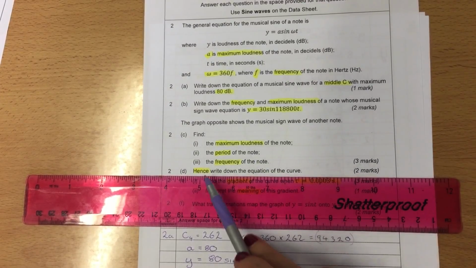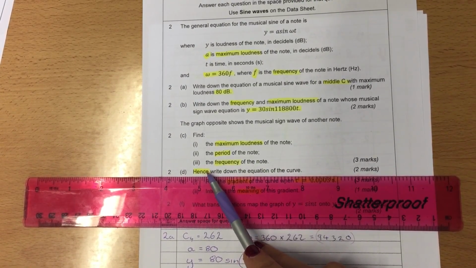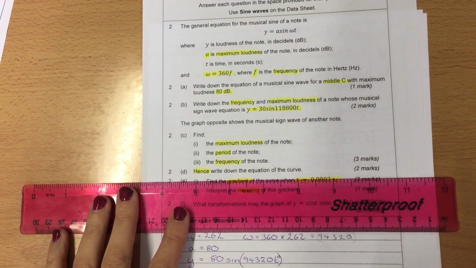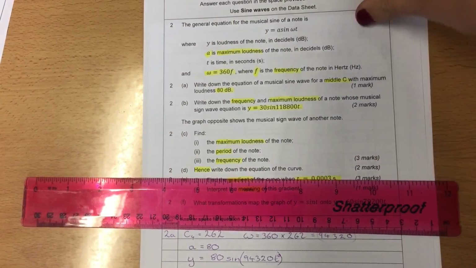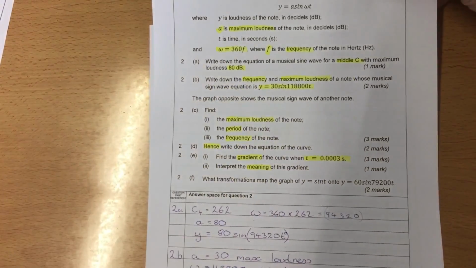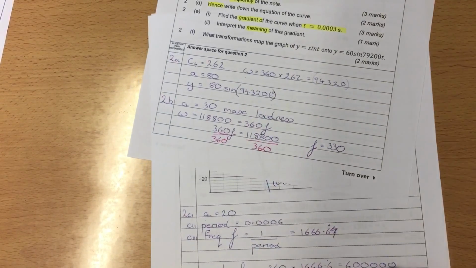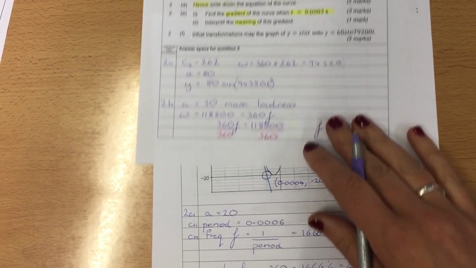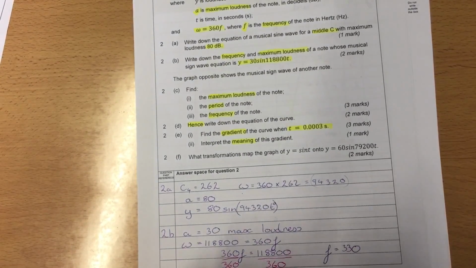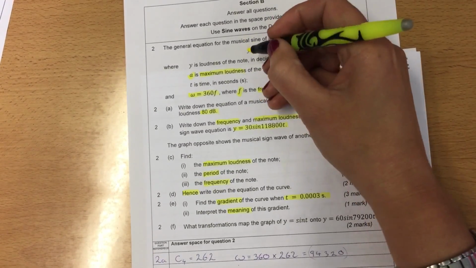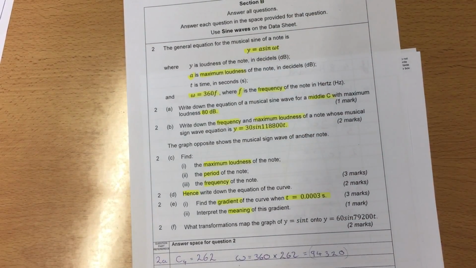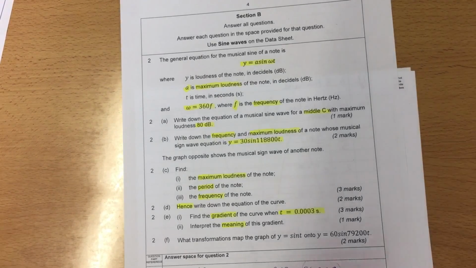In exam speak, hence means use what you've just done. So in this section, hence write down the equation of the curve. For the equation of the curve, we are using this equation and substituting in the values that we know.